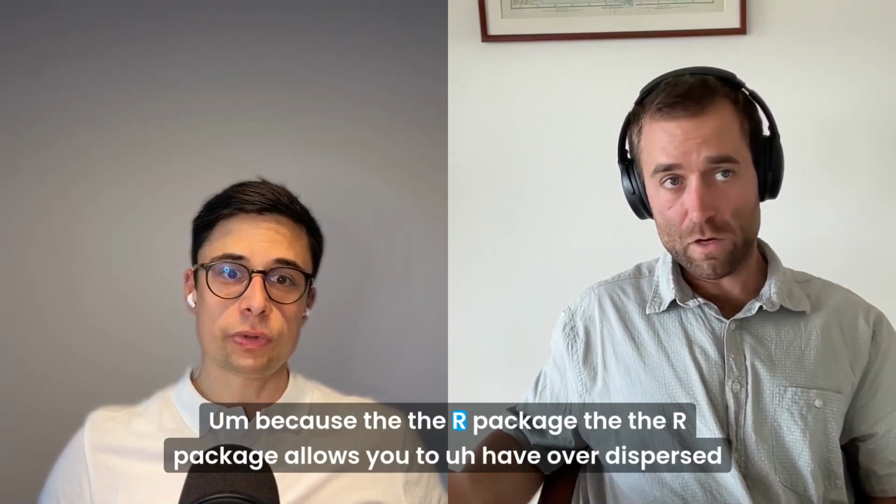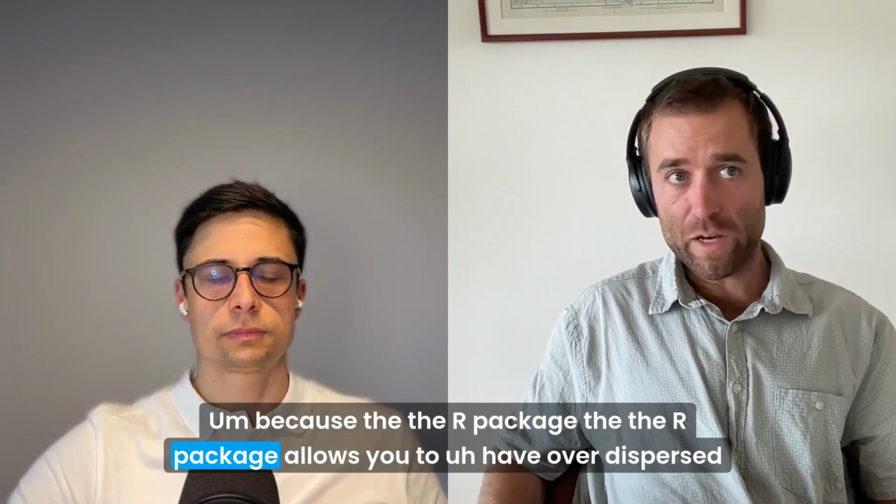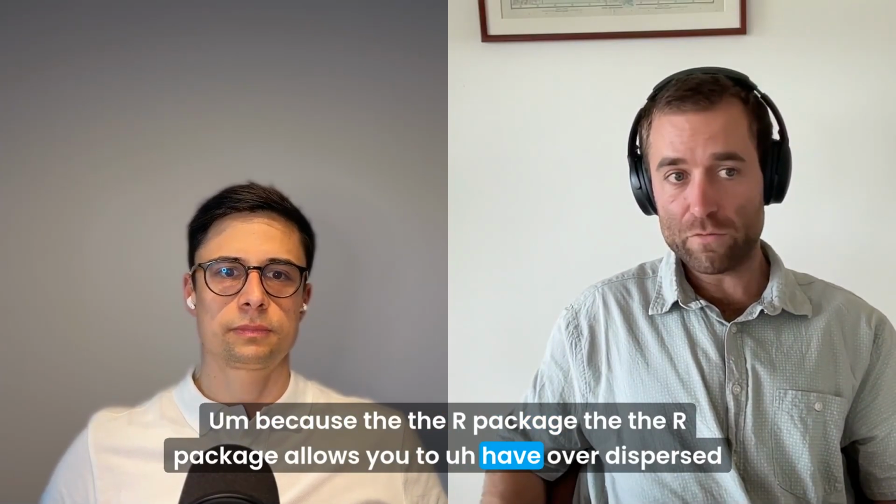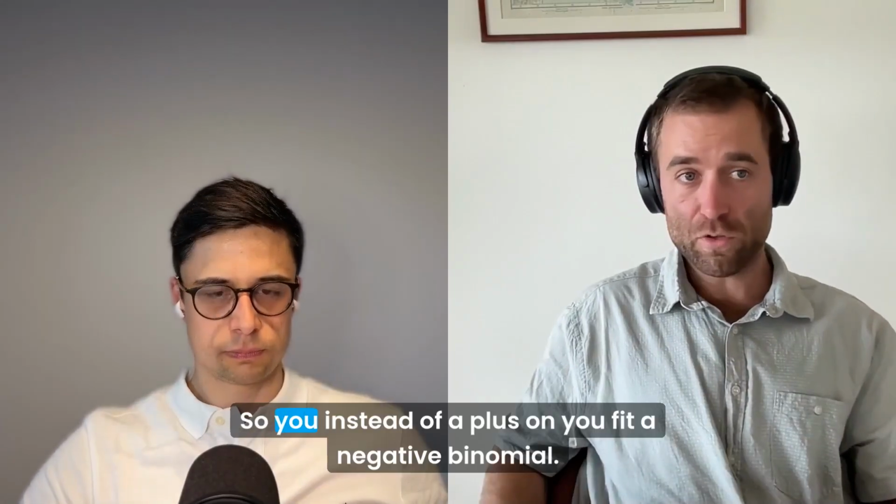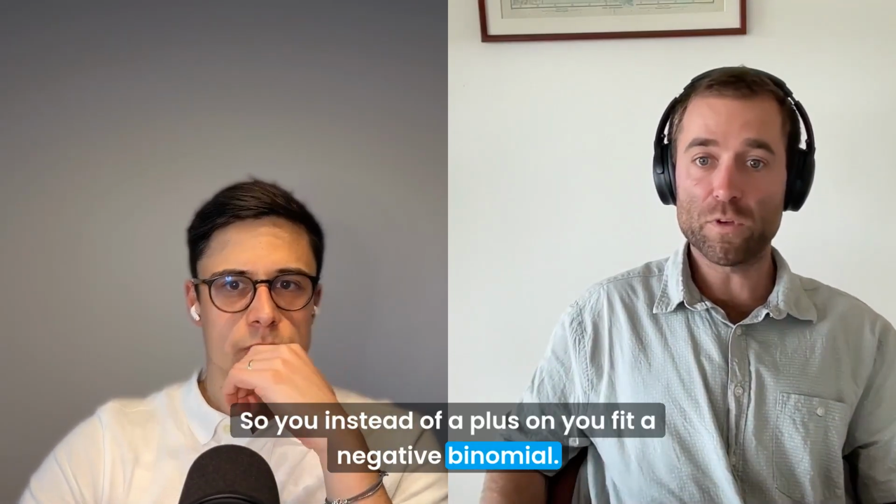Because in BRMS, that's the R package, it allows you to have overdispersed data. So instead of a Poisson, you fit a negative binomial.